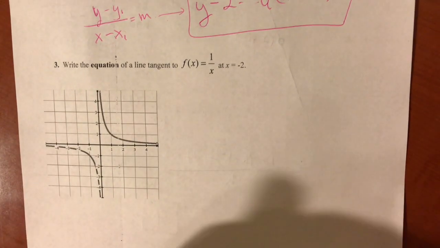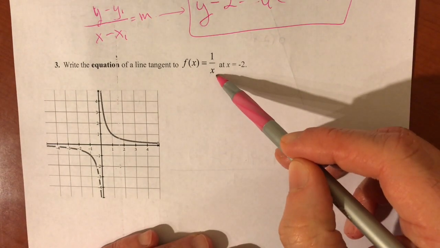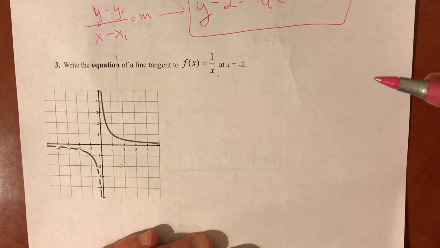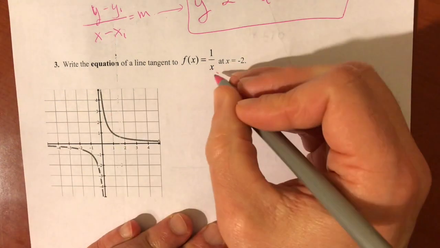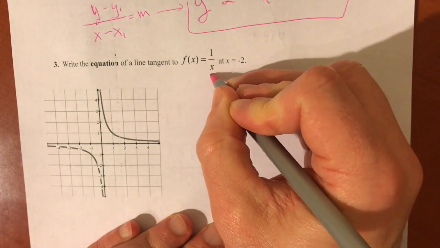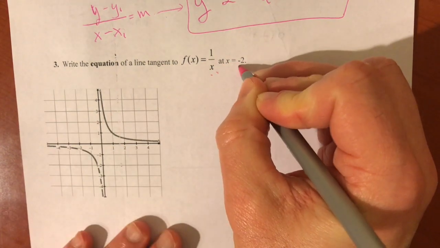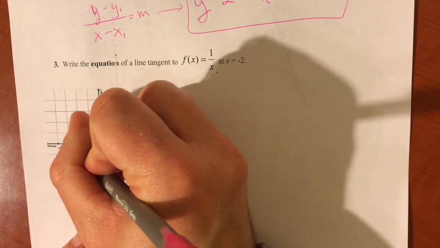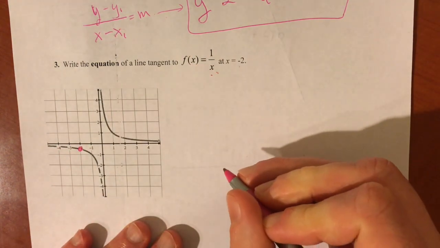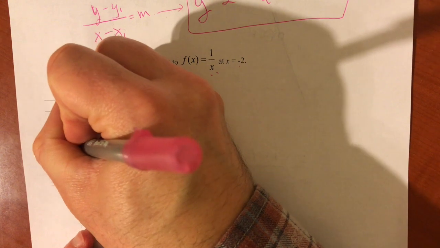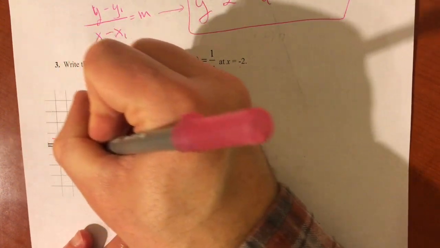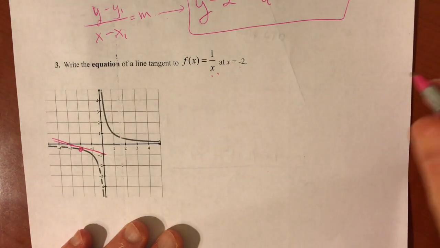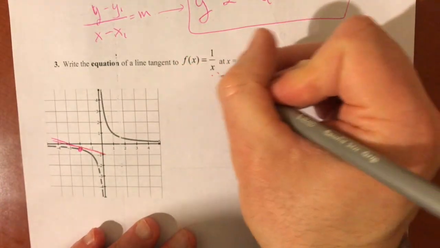And one more now, just in case you want to see it with a rational function here, but you've kind of seen the whole trickery now, that we're going to write the equation of the line tangent to this graph at x equals -2. So just for a little visualization, here's where we're at on this curve. That slope is going to be negative. The function is decreasing here, so it's going to have a negative slope. But what is that y coordinate?